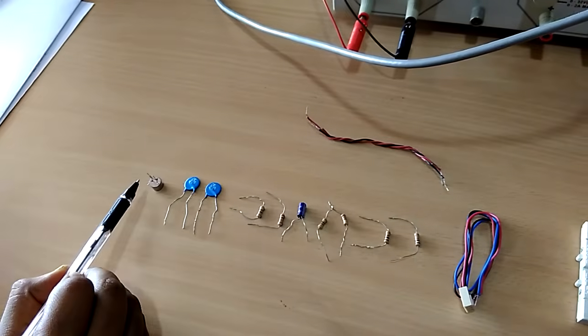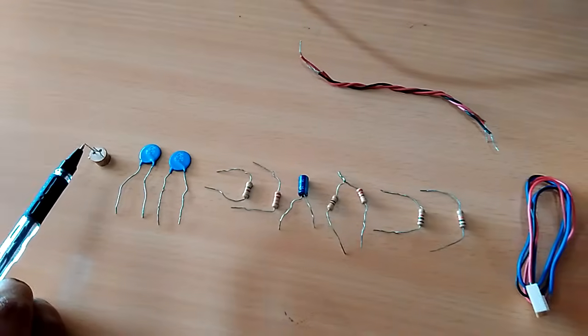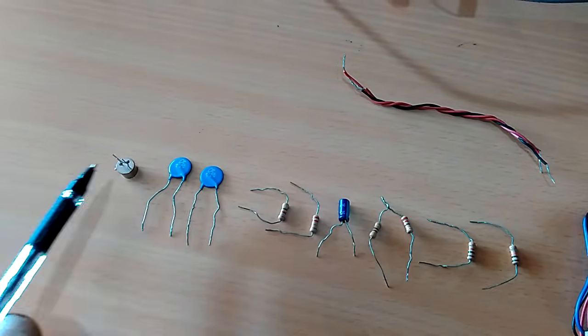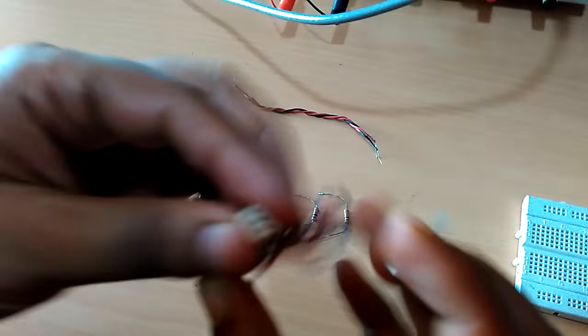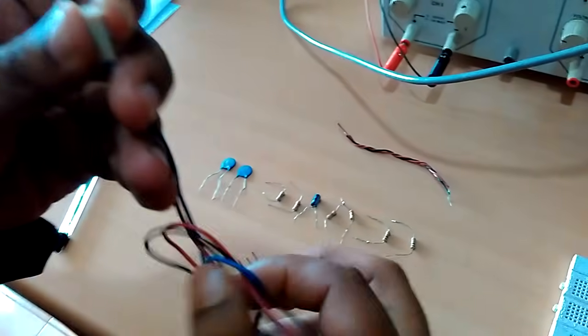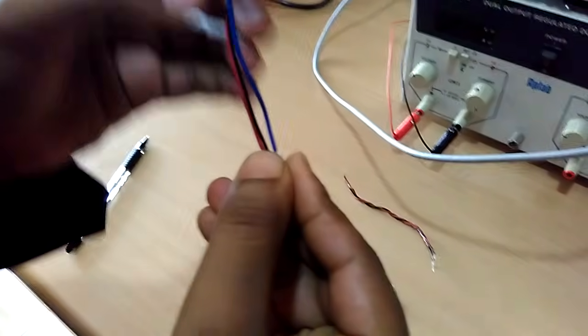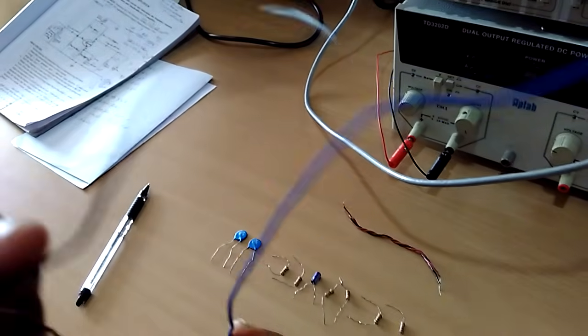So this is the transistor. We have to keep this such that the notch comes downwards and the terminals go like this: emitter, base and collector. This transistor is very small to make the circuit connections, so we are using this transistor base. I am connecting this transistor to this transistor base such that the emitter terminal comes to this red wire. So this red wire is the emitter, the black one is base and the blue one is collector.